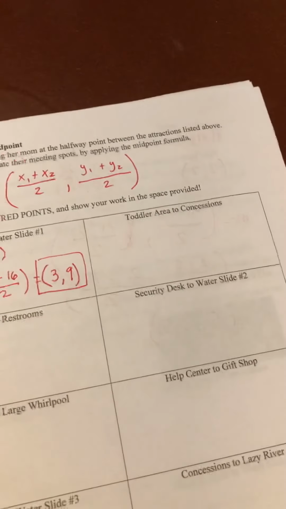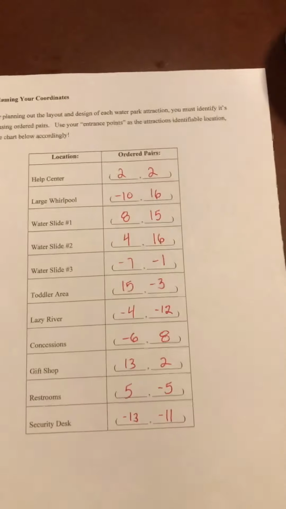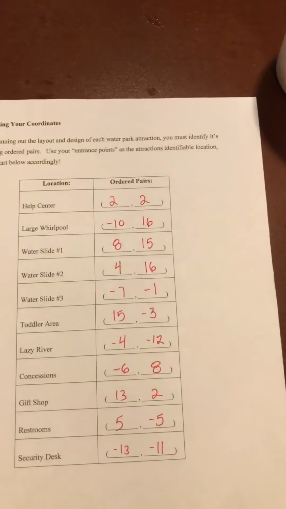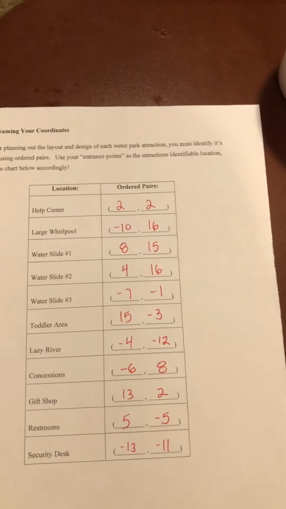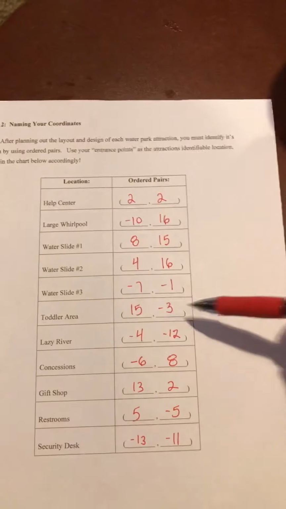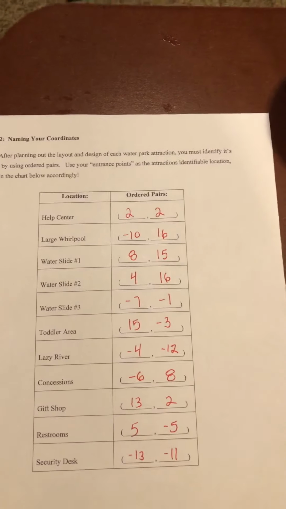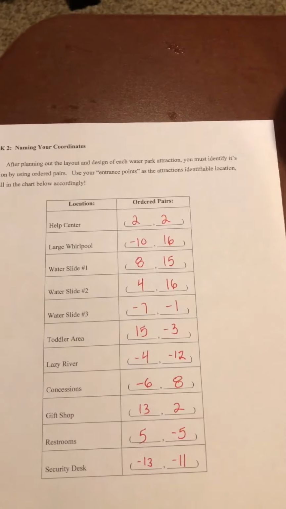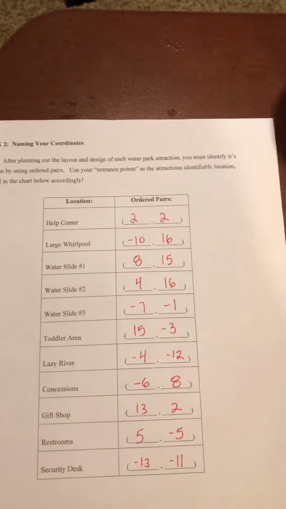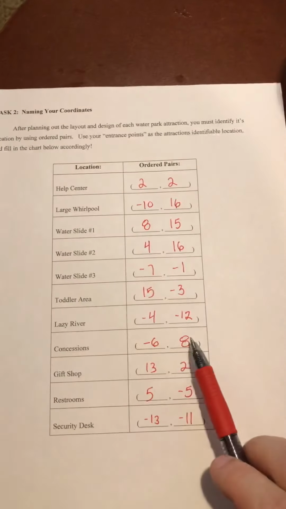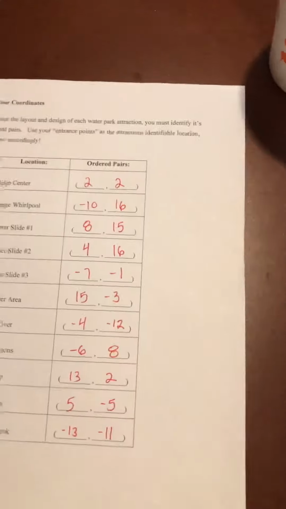Let's look at another one here. I'm going to do number 2. Let's look at the toddler area to concessions. Okay, so I'm going to write the coordinates down for the toddler area. The toddler area is 15, -3, and then the concessions looks like it's -6 and then 8. Hang tight with me again. I know I'm holding this phone as I'm trying to write, and it's kind of difficult.